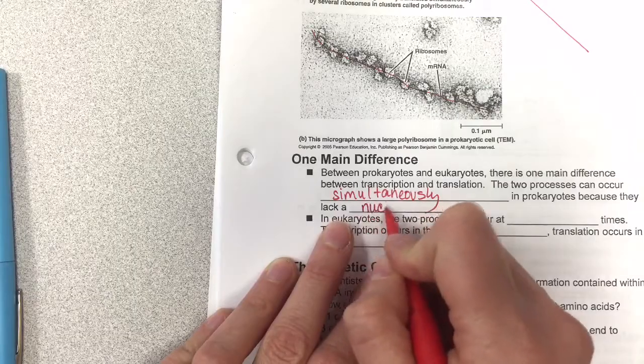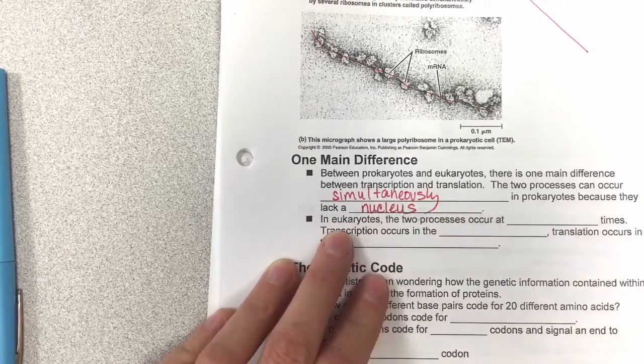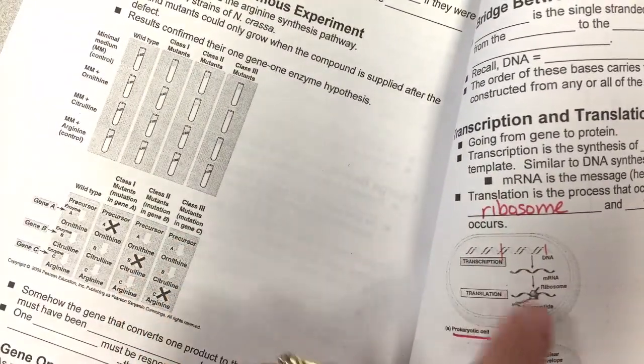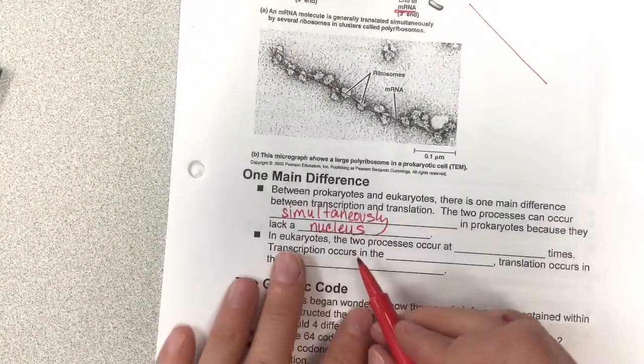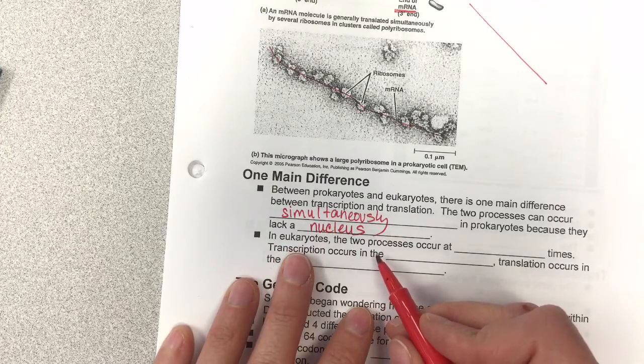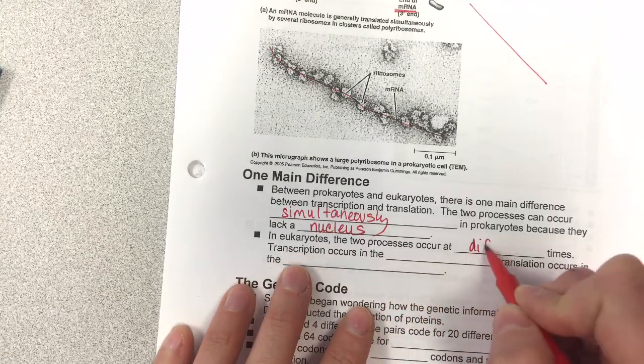A nucleus. So therefore, everything's happening at kind of the same time here in prokaryotic cells. They can make the mRNA and then go right to making the protein, happening at the same time, versus in eukaryotic cells, where the two processes must occur at different times.